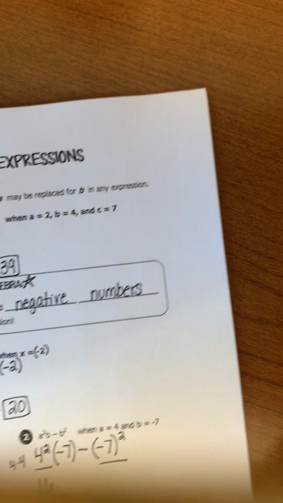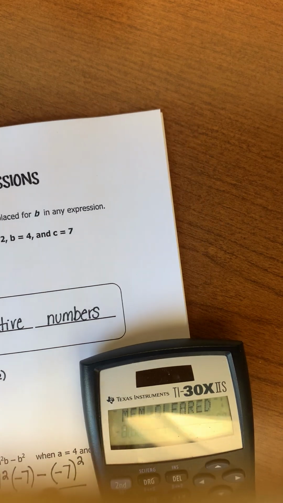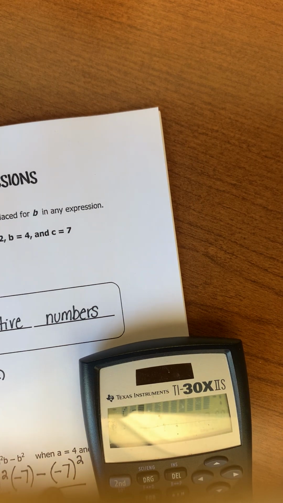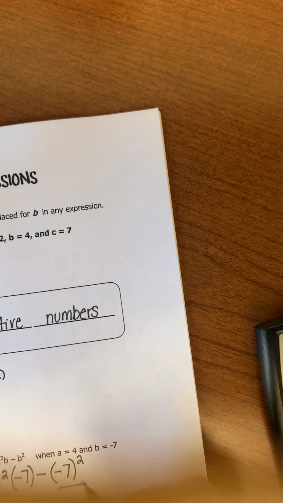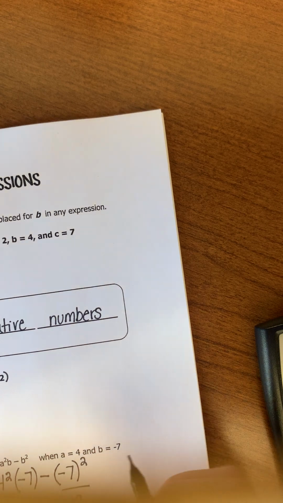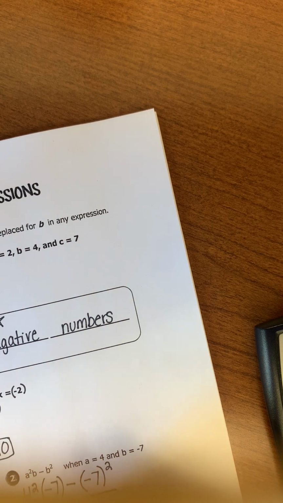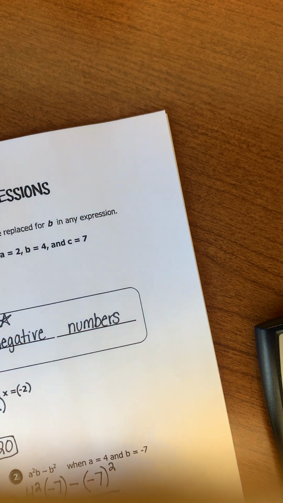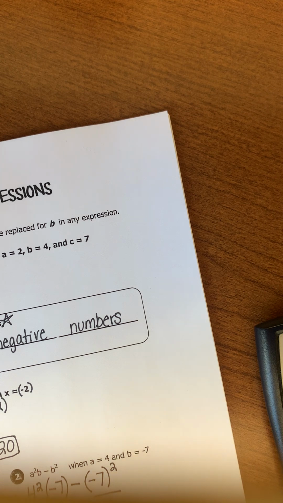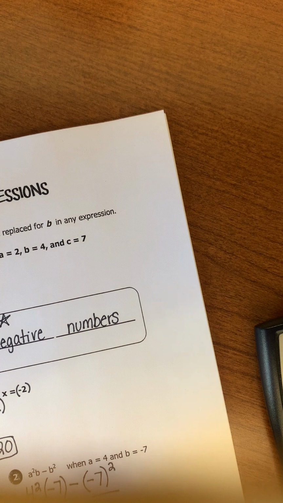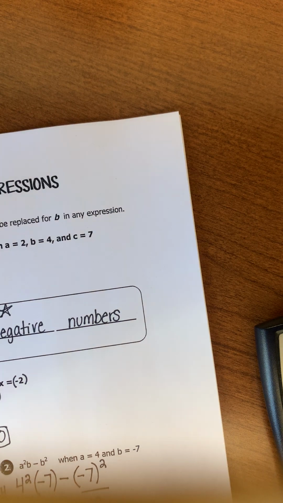Over here, grab your calculators. That negative 7 is in parentheses. Negative 7, close your parentheses, square it. You get 49. Okay, so I have a negative 7 here minus a 49. I need to do multiplication here. So 16 times negative 7 will give me negative 112 minus 49. So I always think of it this way.